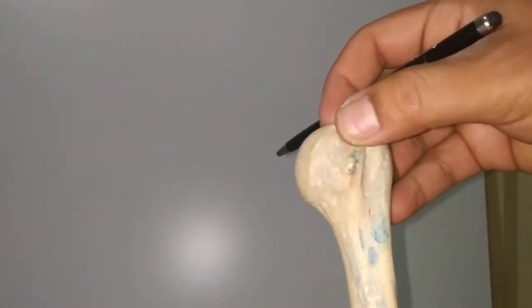So let us see the features of the upper end. Let me show you the features first. I have already told you about the head of the humerus. The head projects posteromedially, and it articulates with the glenoid cavity of the scapula and forms the glenohumeral joint.